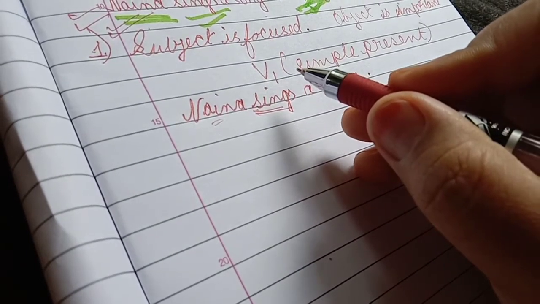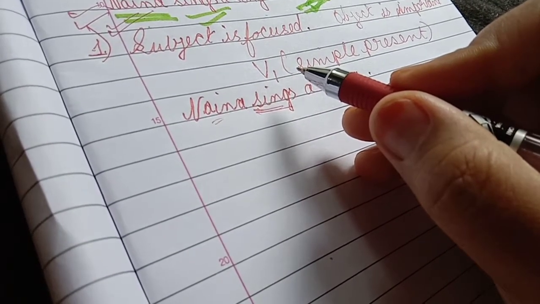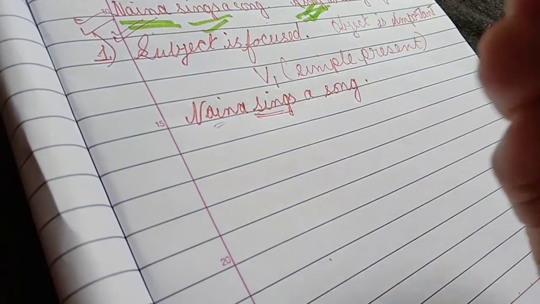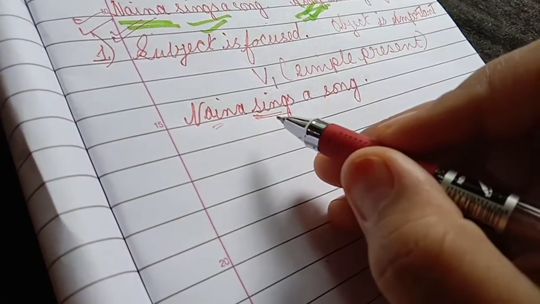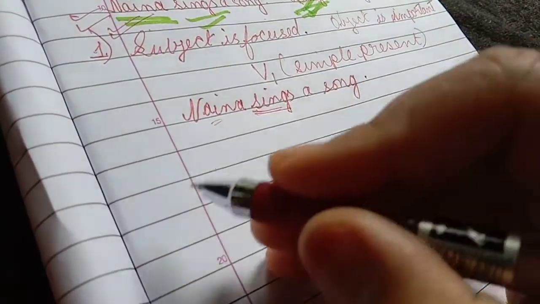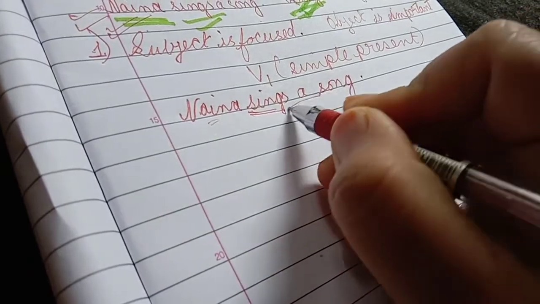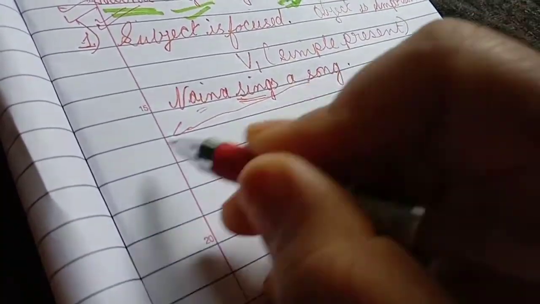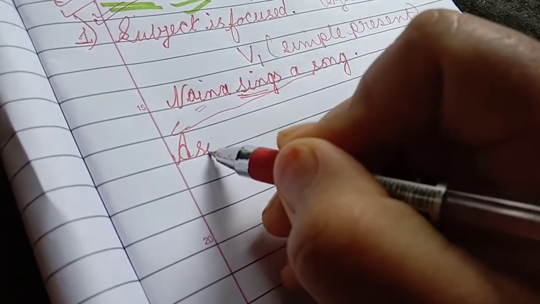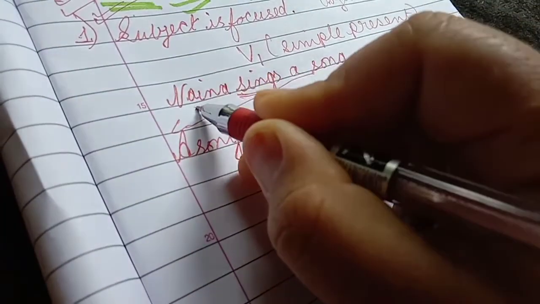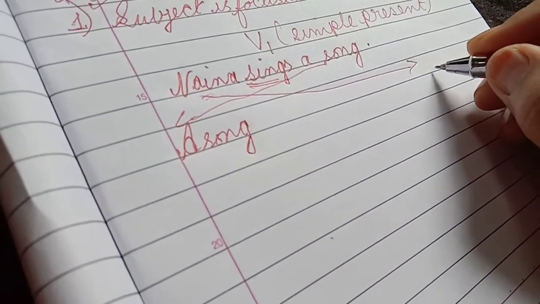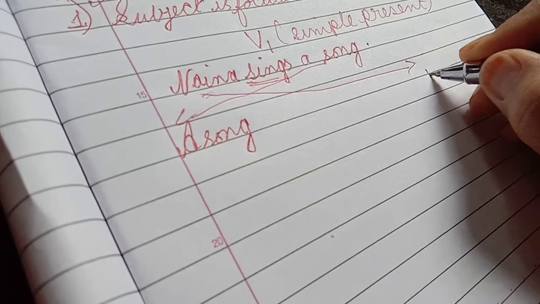When you change a sentence from the active to passive voice, you have to bring certain changes in the way the verb is used. In the passive voice, the object will be focused. We have to write the object here in the beginning, a song, and the subject will be placed at the last, Naina.